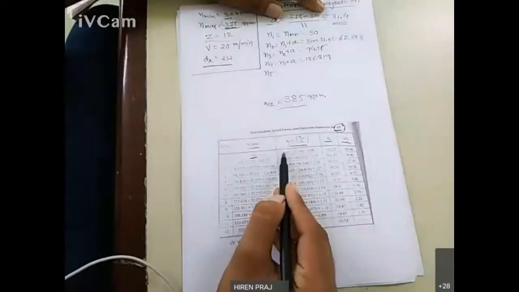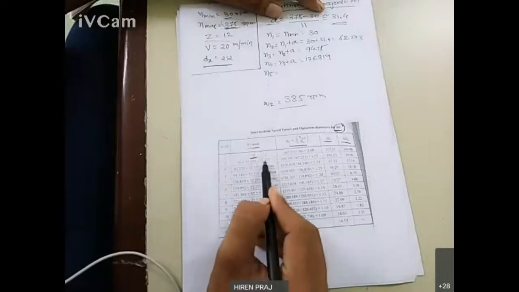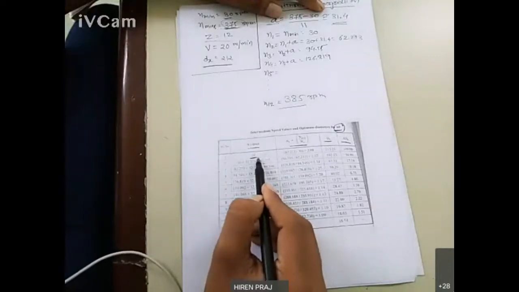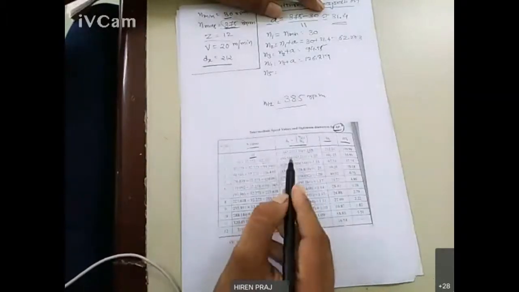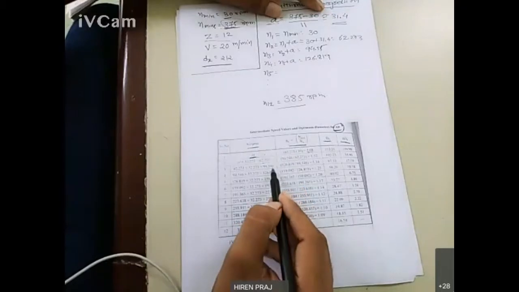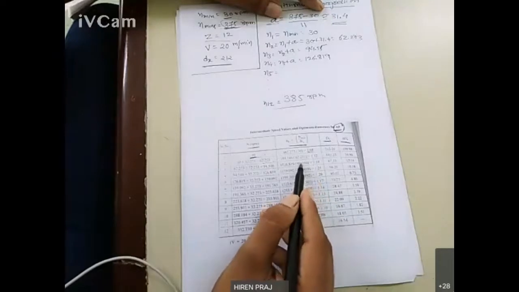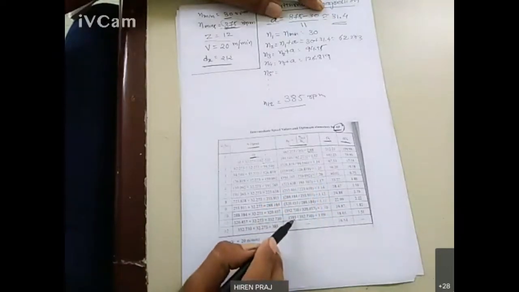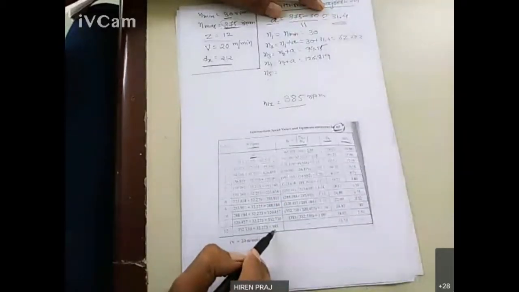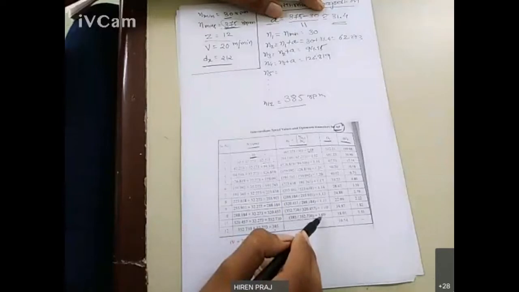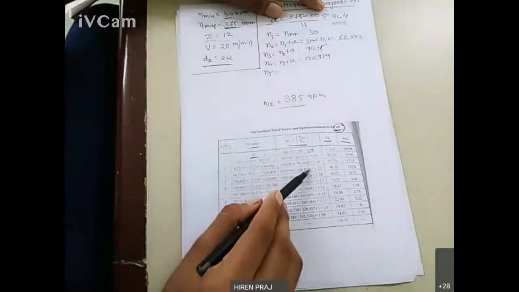So phi 1 is the ratio between N2 by N1. Here you can see you are getting 2.08. Similarly, phi 2 is the ratio between N3 and N2. Then you get here 1.52. Likewise, you go up to phi 11. Phi 11 is nothing but N12 by N11, so that you are getting 1.09. So in each and every step, you are getting variation in the value of phi.